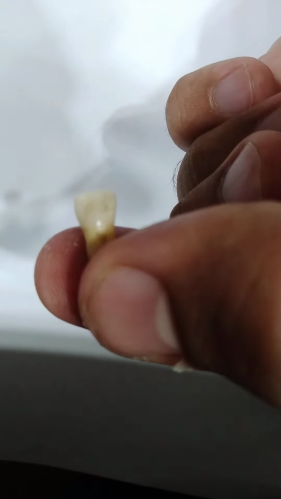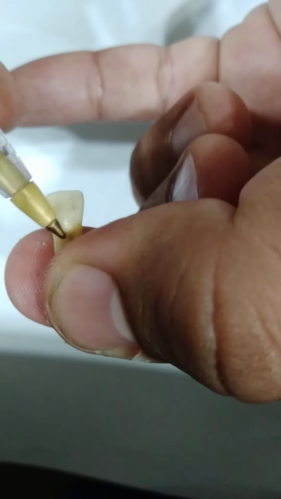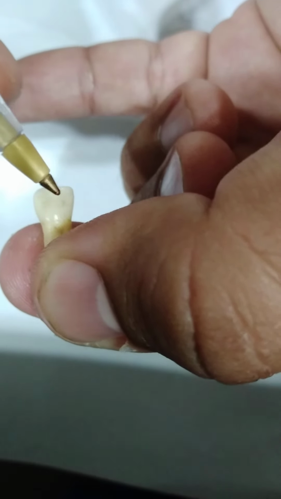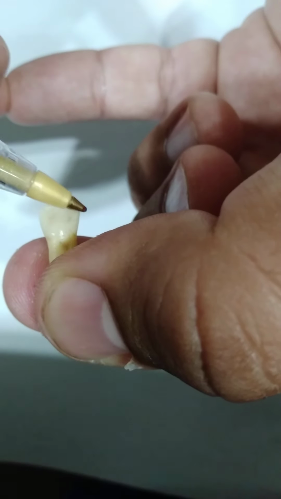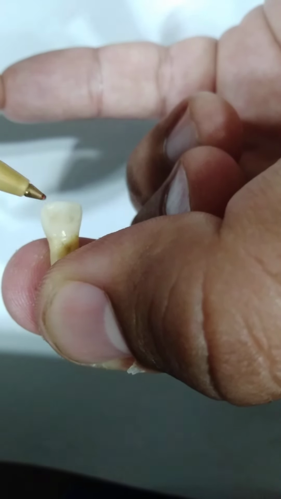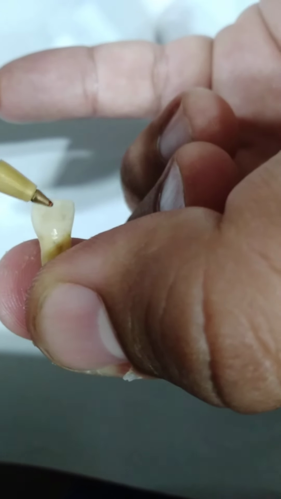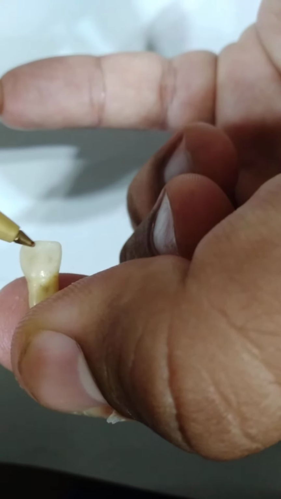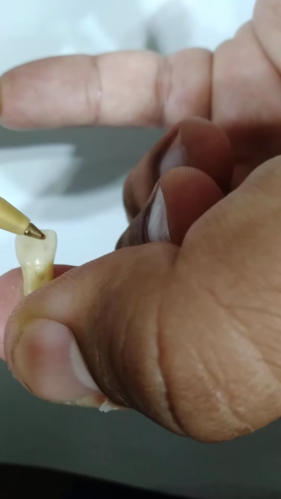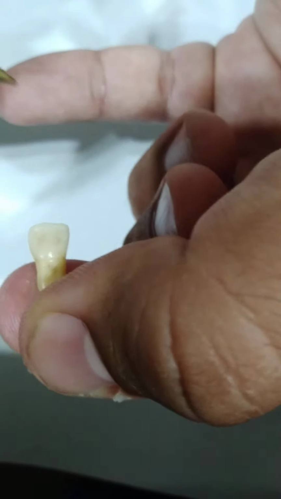Now coming to the lingual surface, there is a pronounced cingulum here and prominent marginal ridges. These are the marginal ridges, and this is the pronounced cingulum. There is a deeper lingual fossa. This is lingual fossa, which is deeper, but there is no lingual pit.